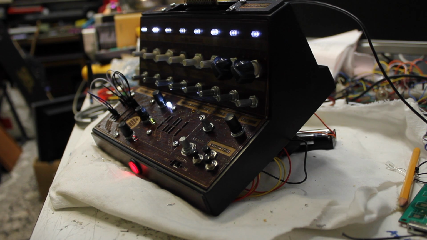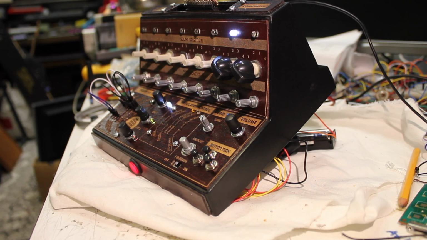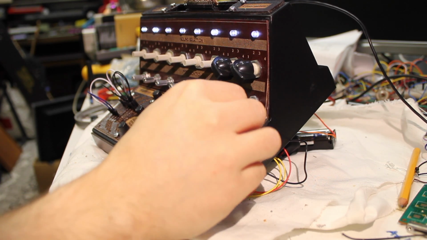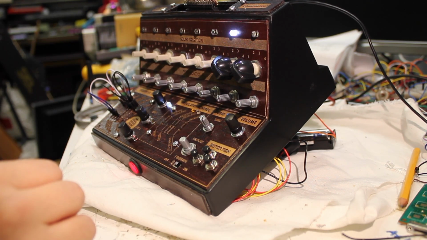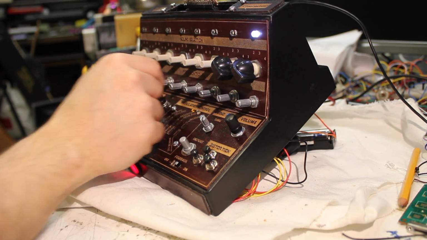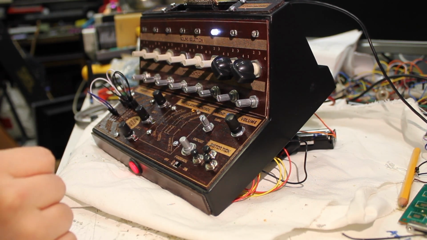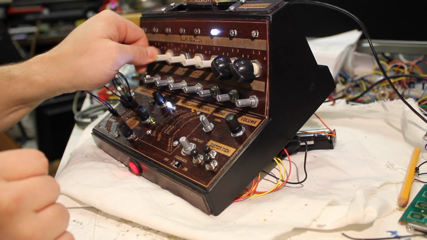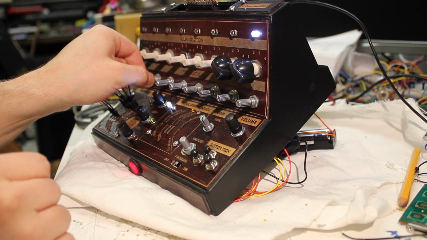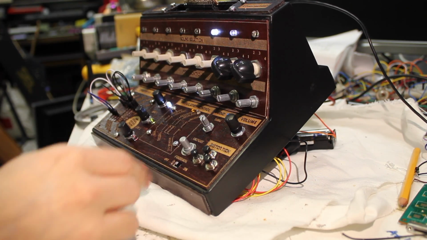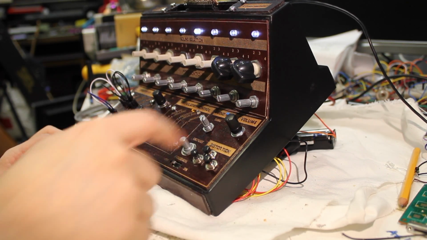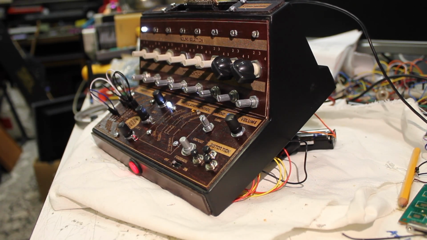Something's a bit off, apparently. There's no volume. It kind of works. Well, at least it's doing something.